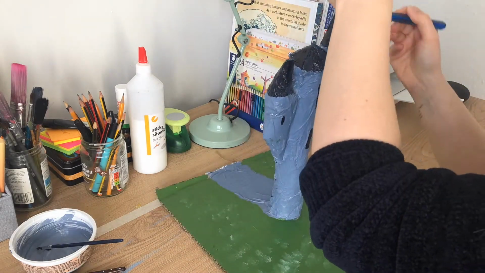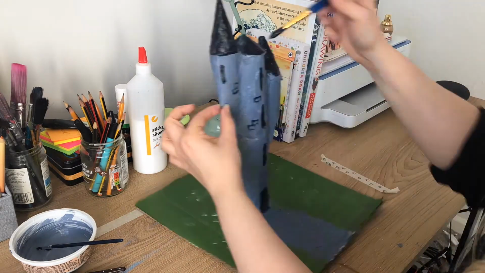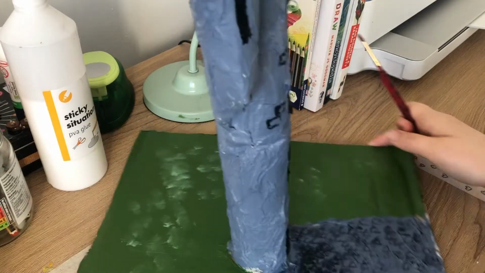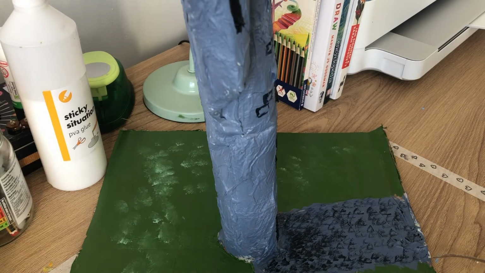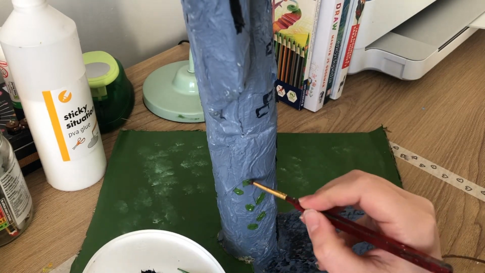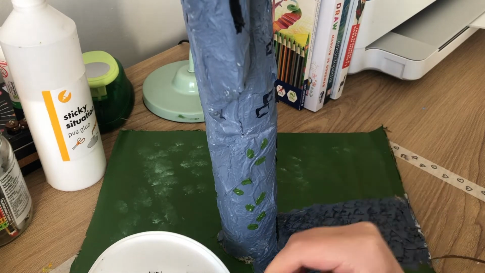Adding detail to the path to make it look textured. And I'm adding some vines crawling up the tower.